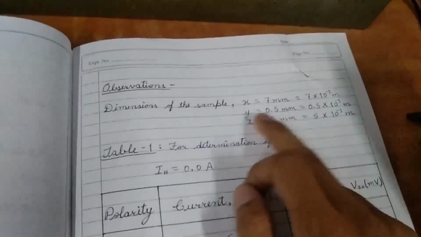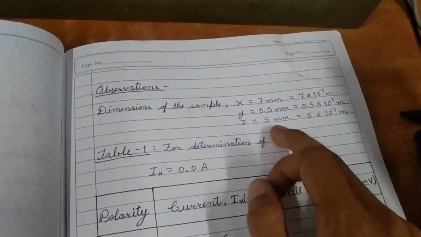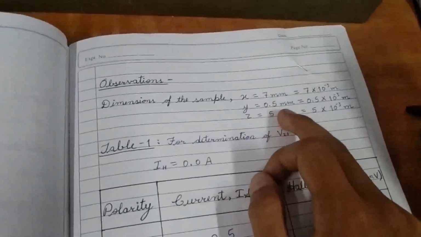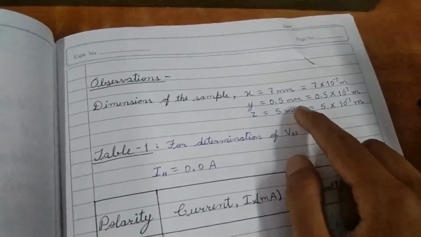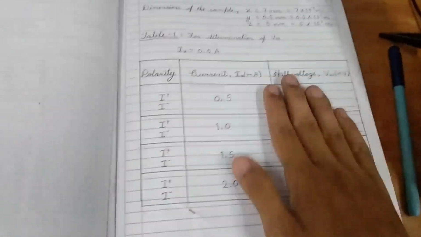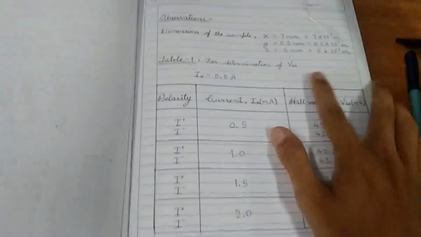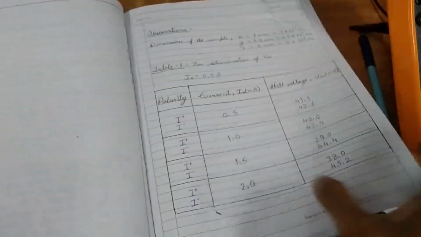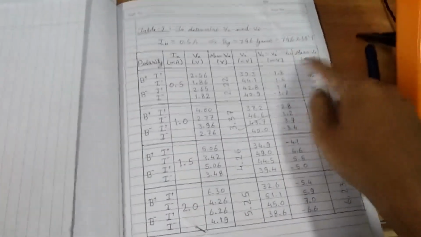First of all, we have to determine the Hall coefficient using this formula: R_H equals Vz by Ix times Y by Vy. We are given the dimensions of the sample. It is 7 millimeters in length, 5 mm wide, and its height, meaning its thickness, is 0.5 mm. First we have to determine Vz naught, that is the reference Hall voltage that we will use to calculate the final Hall voltage.